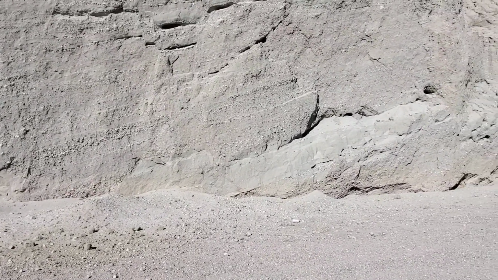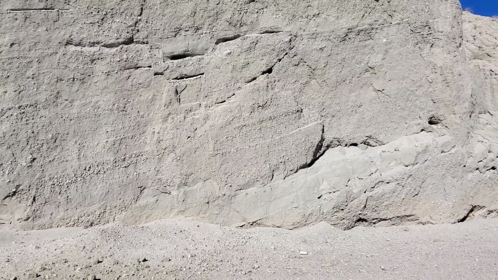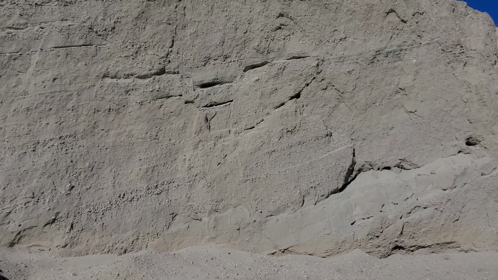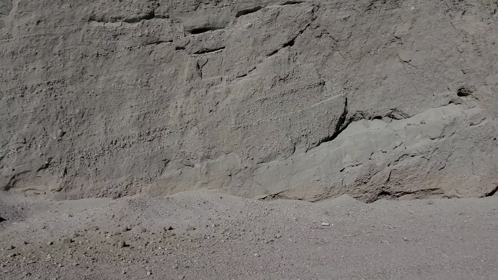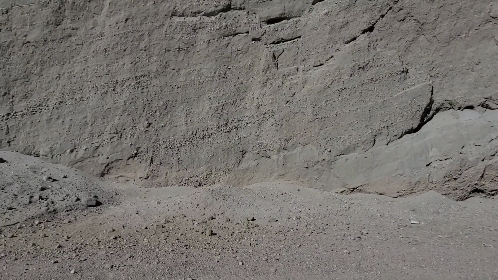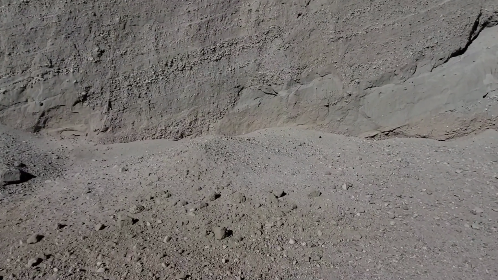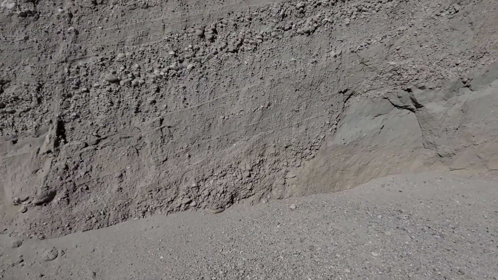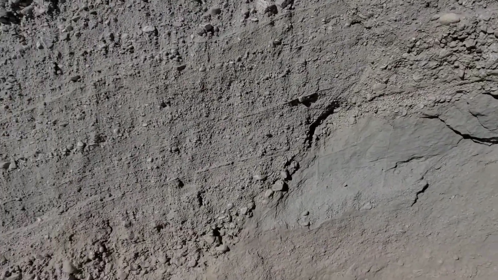Now we can look at some pretty cool features, some secondary action that has occurred in this unit. There's a lot of faulting. It looks like we have some kind of graben. It looks like we have some sort of additional faulting happening here. Spectacular.